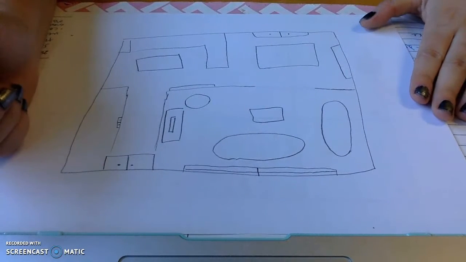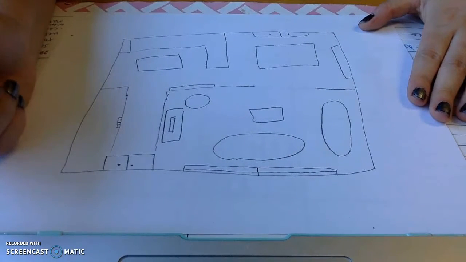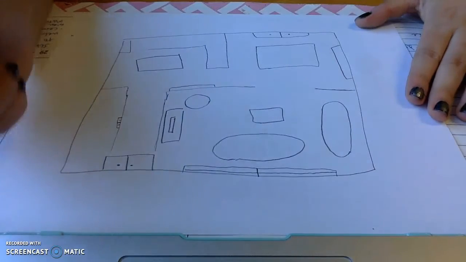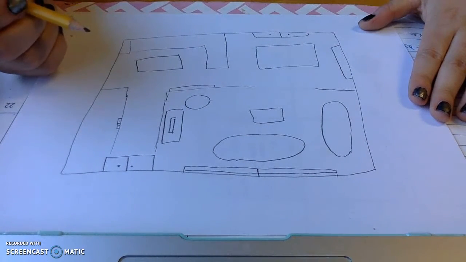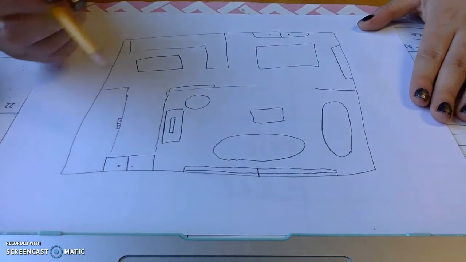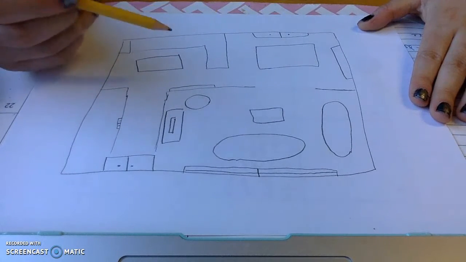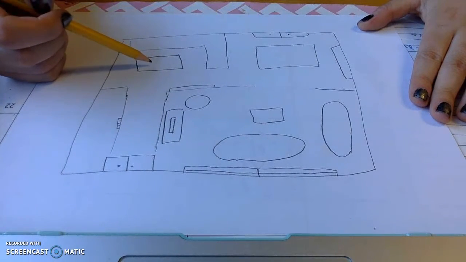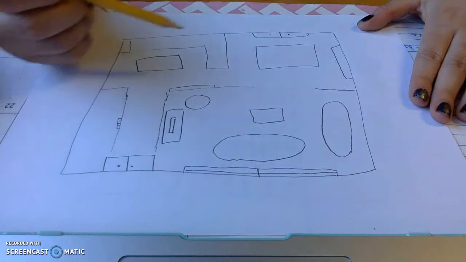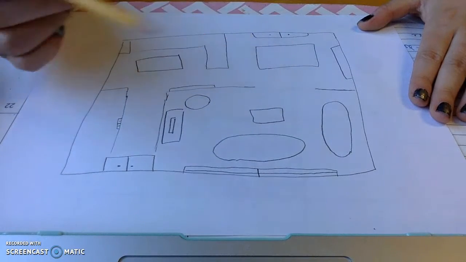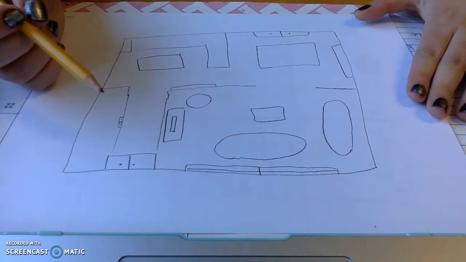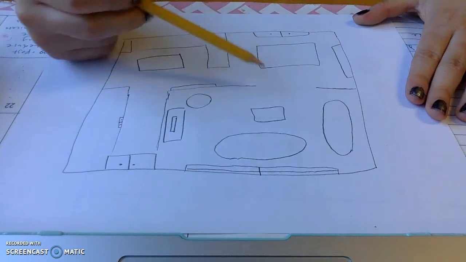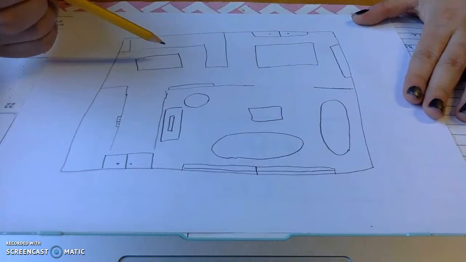So now I need to think about the symbols that I've used. I need to take a look at how I represented a space where people can eat. I represented a table. The island is also kind of a table. I represented a table and island with these squares. So that's going to maybe tell me that I have entered a specific kind of room.